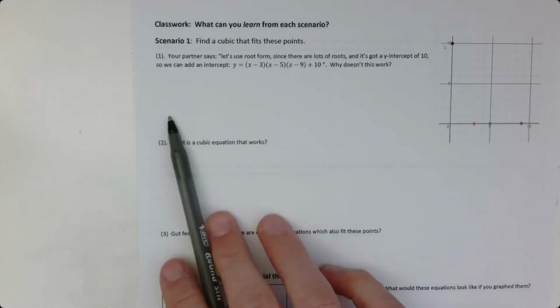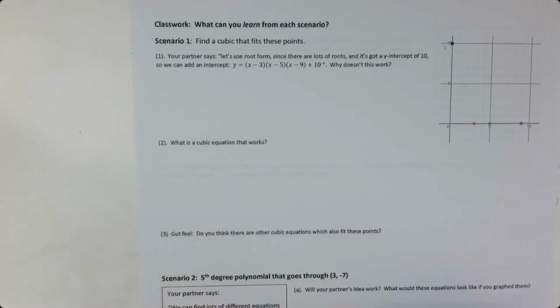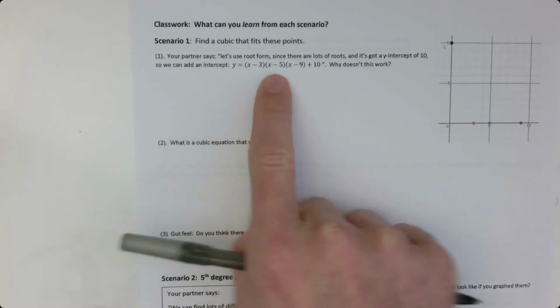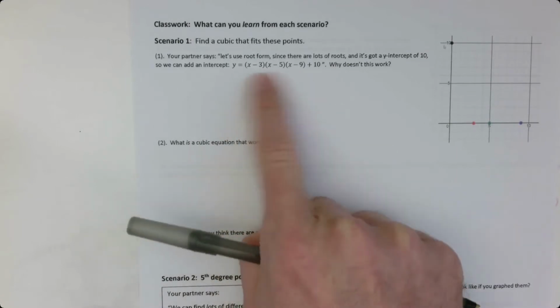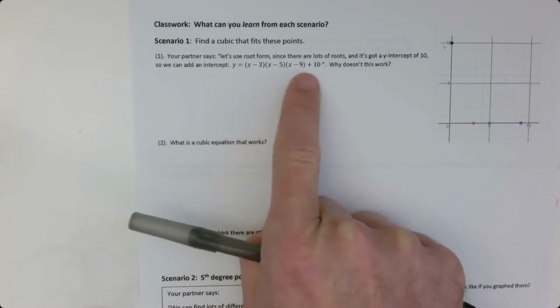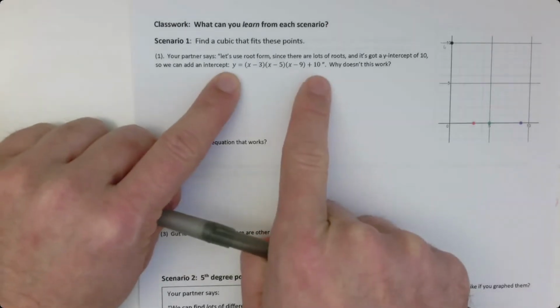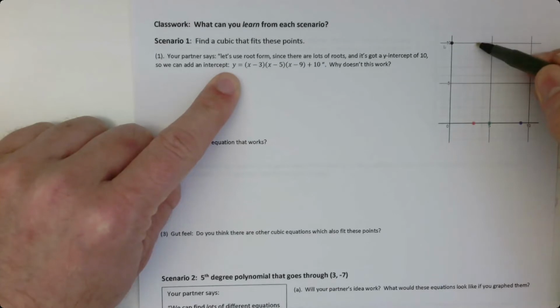Why doesn't that work? Well, the easiest way to see that it doesn't work is to just plug in x equals 3. We know that if the curve goes through all these points, when x equals 3, the y value should be 0. So if x equals 3, this term is 0, and these terms aren't, but you're multiplying them all together, so we've got 0, but we're adding this 10 on the outside. So this equation would actually give us a y value of 10 when x equals 3.